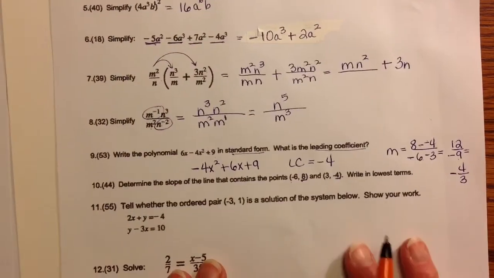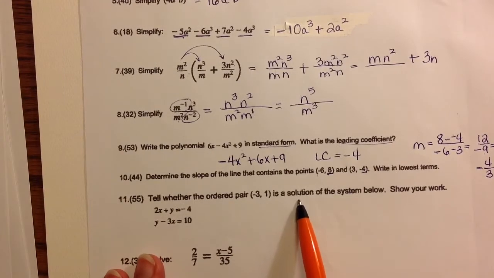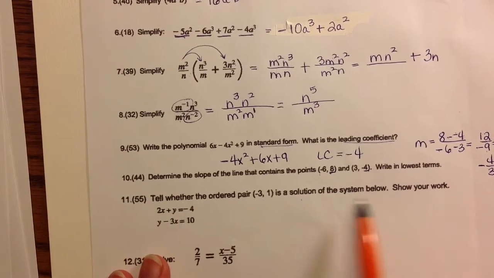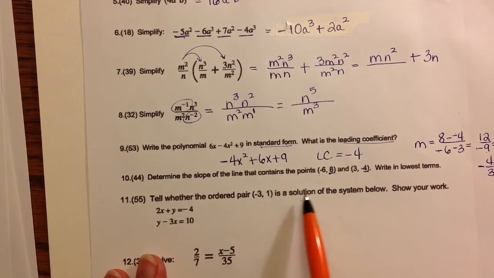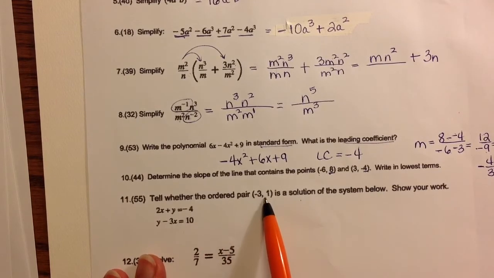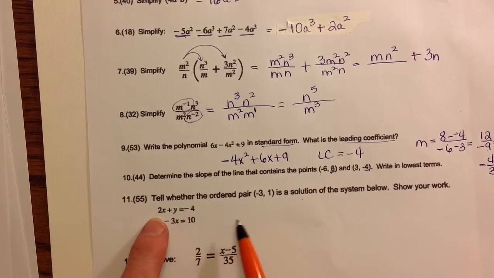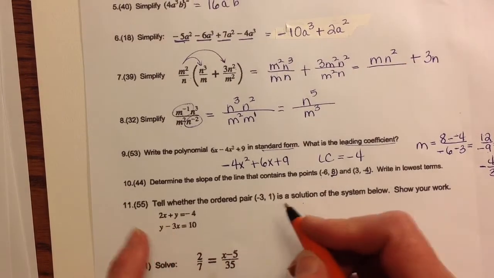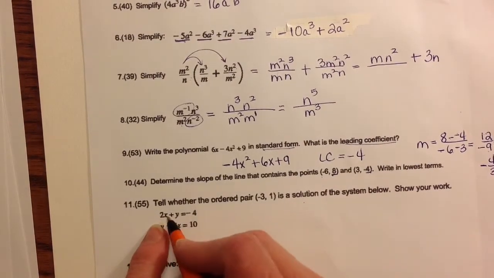Okay, number 11, tell whether this ordered pair is a solution to the system below. Show your work. Now, to be a solution, remember a system is 2 lines, and we want to know if this is where they cross. That's what would be a solution. Well, the only way these can cross at this point is if this is true in both of them. So we do have to check both.